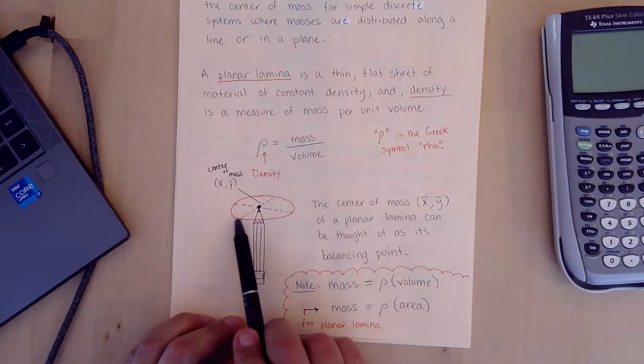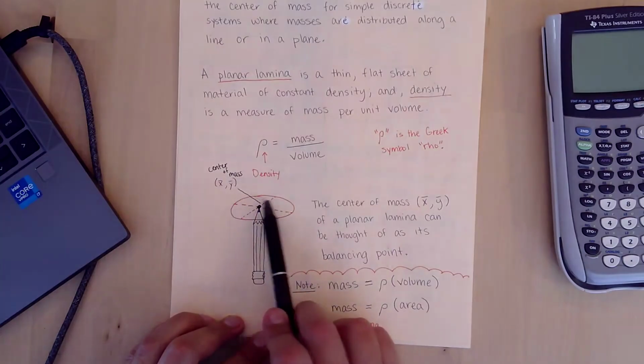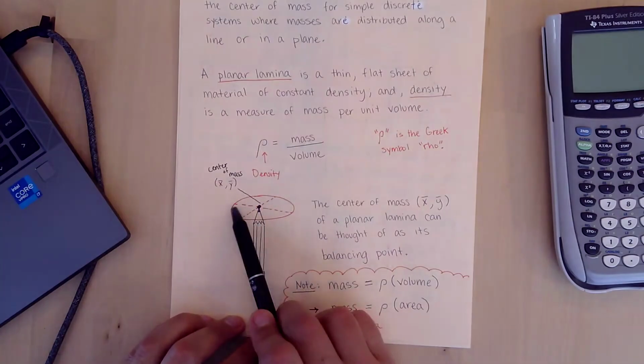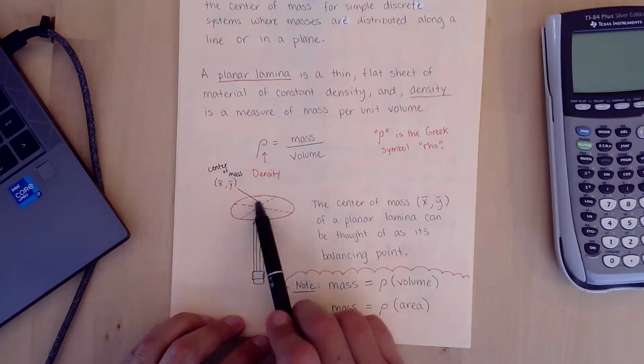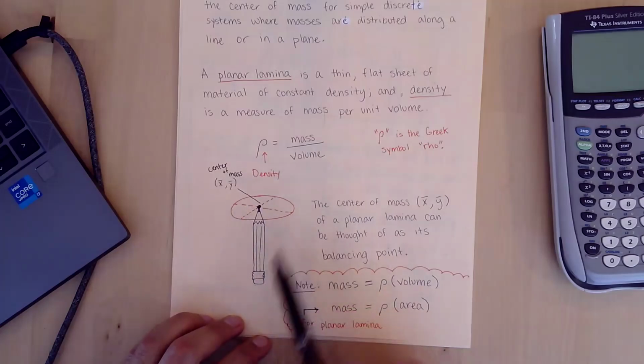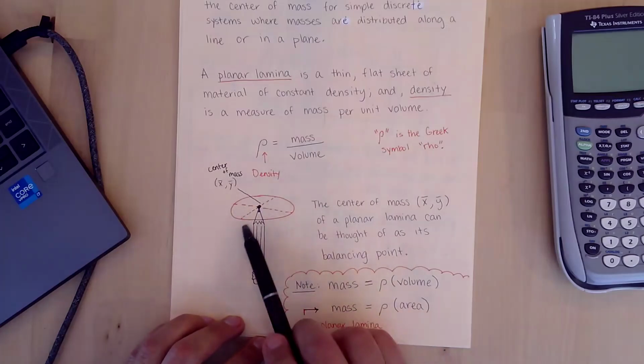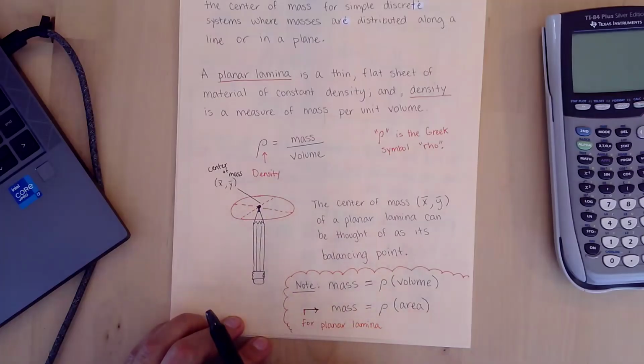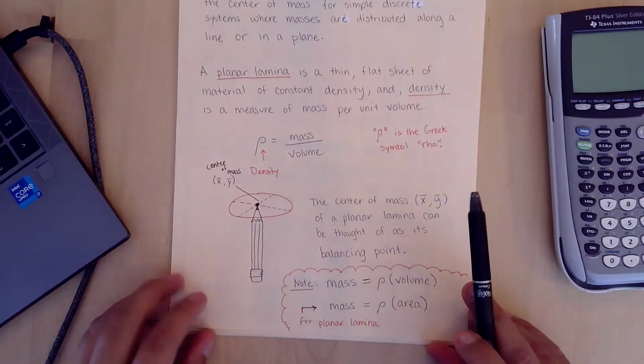So if this was a flat sheet, like a disc of steel or some sort of metal alloy, of constant, or uniform, density, resting right on that point, then it should be balanced perfectly on that point, if that is truly the center of mass.